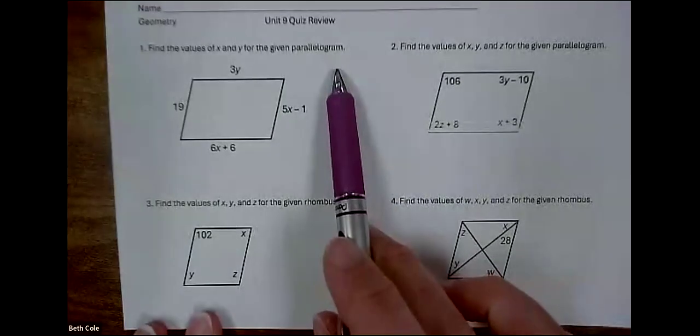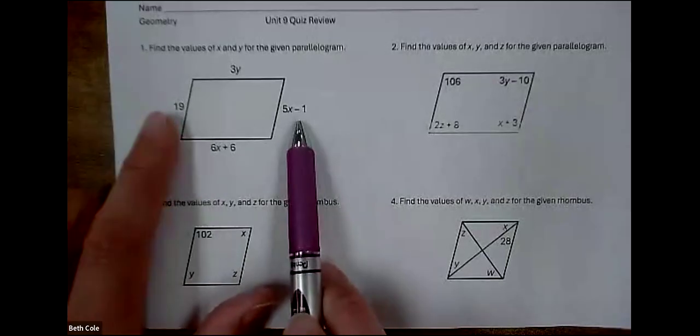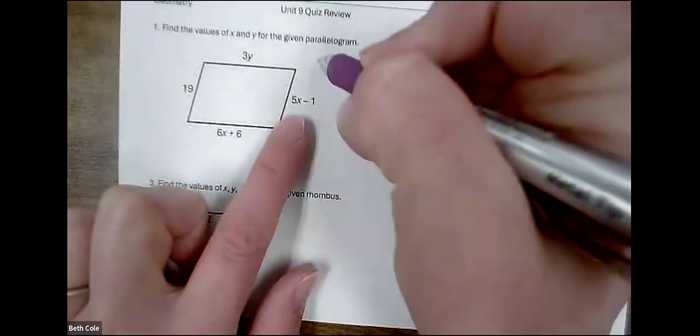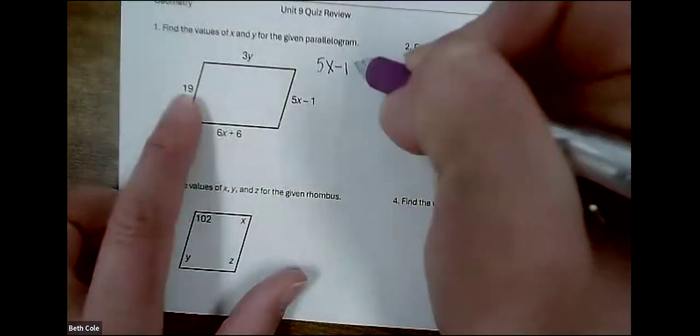It says it's a parallelogram. That means your sides across from each other are congruent. So we're going to start by setting these two equal to each other. We're going to have 5x minus 1 equals 19. We're going to set the ones across from each other congruent.